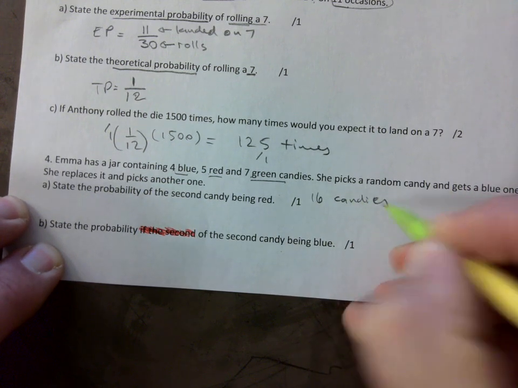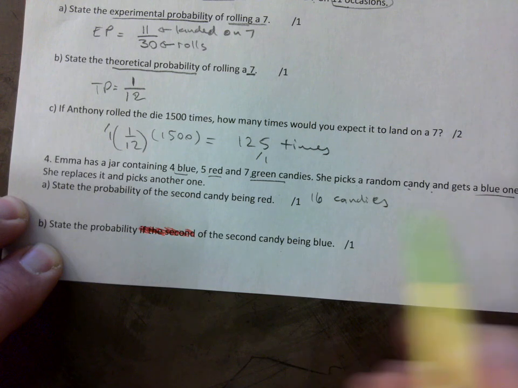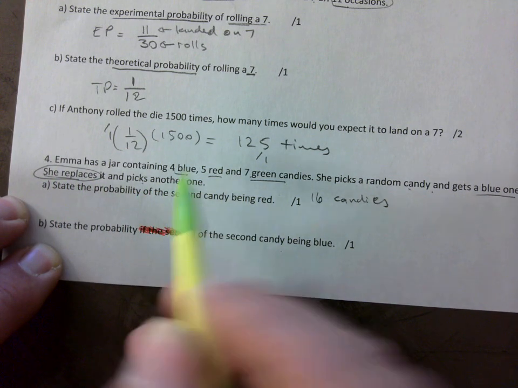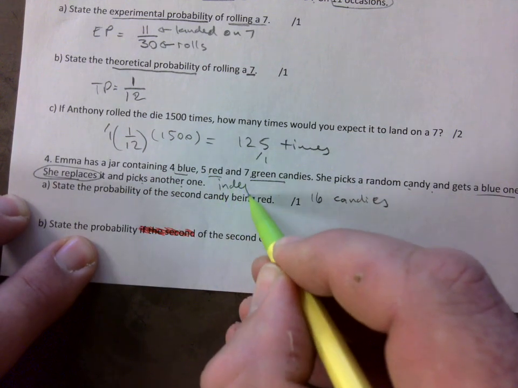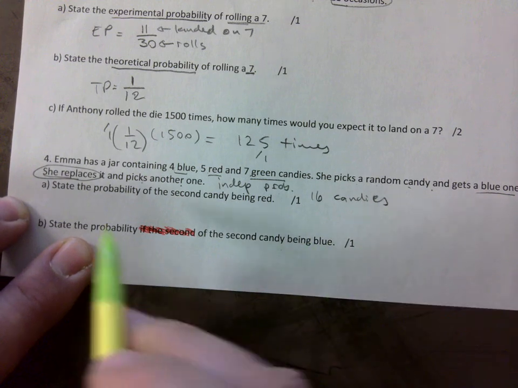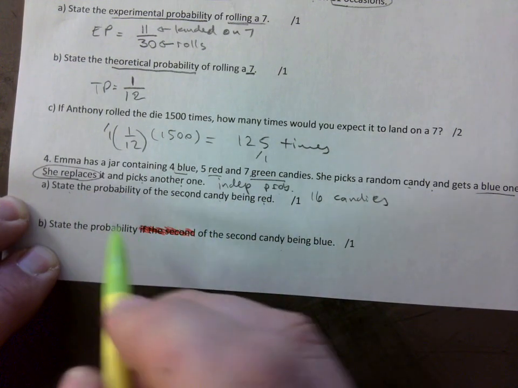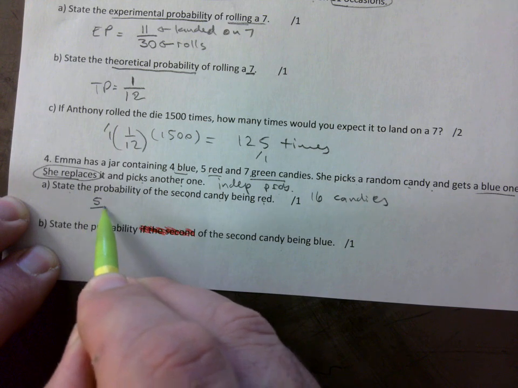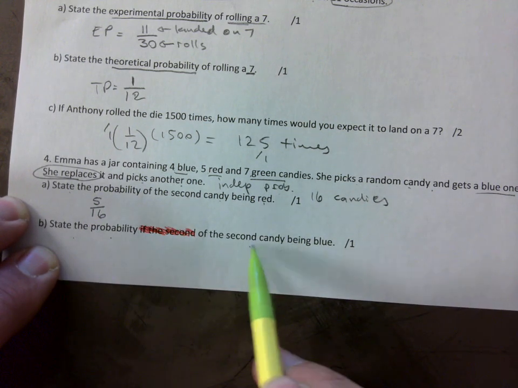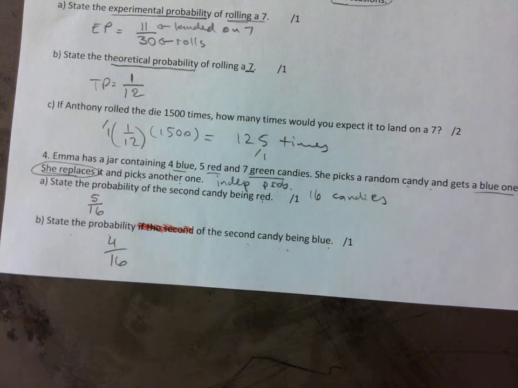Okay. She picks a random candy and gets a blue one. She replaces it, picks another one. We're talking independent events. Independent probability. Okay. State the probability of the second candy being red. By the way, nothing changes, so we have 5 reds over 16. That's it. State the probability of the second candy being a blue one. We've got 4 blue, and we still have 16 total.